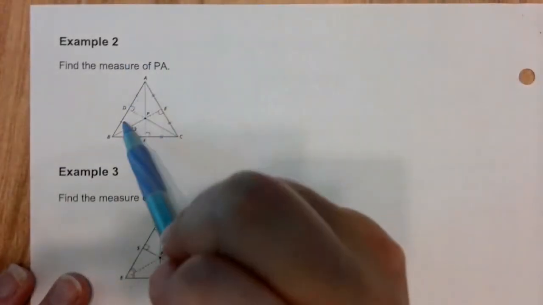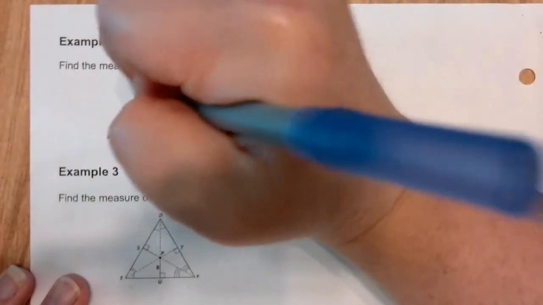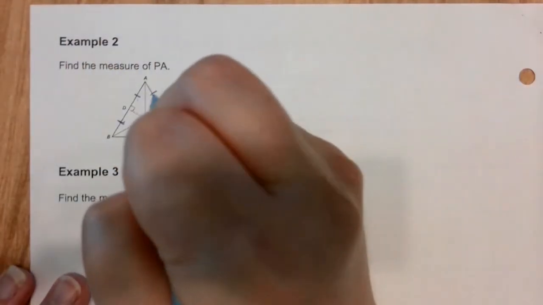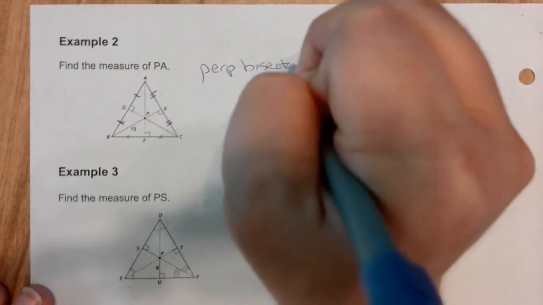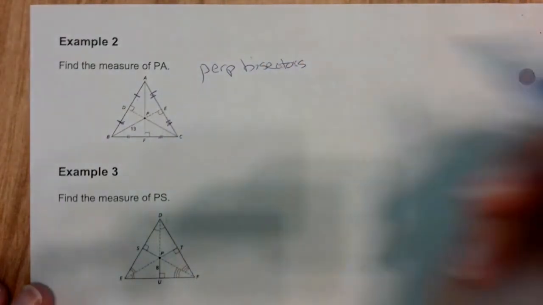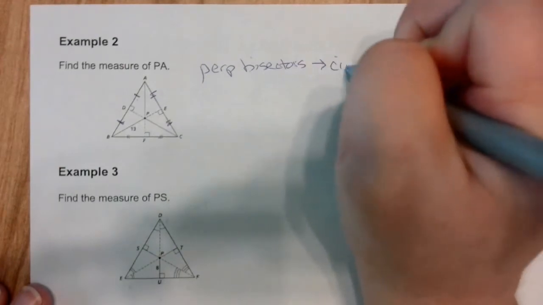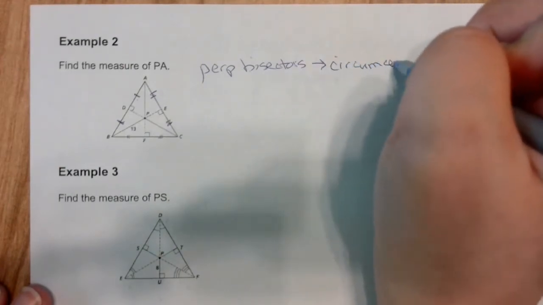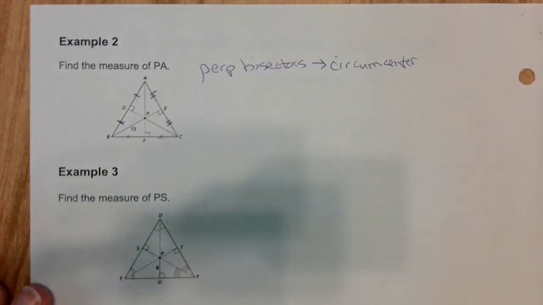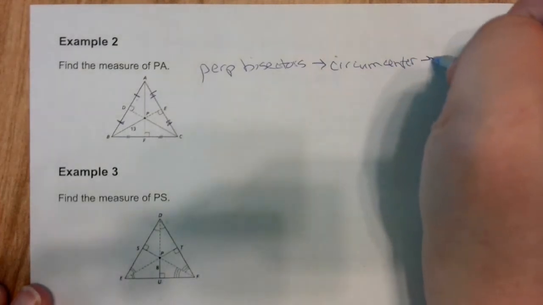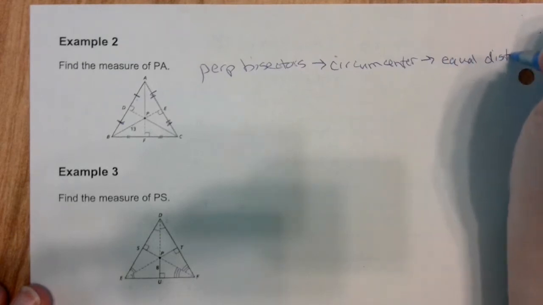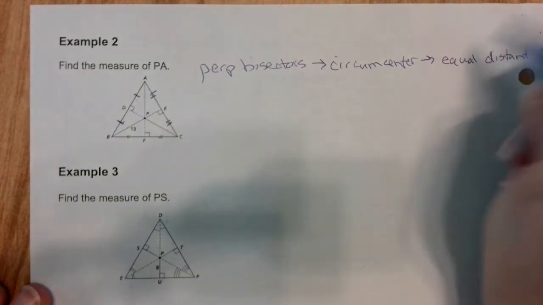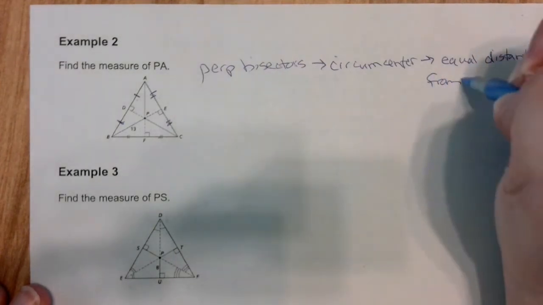Look here. 1 tick mark, 1 tick mark. 2 tick marks, 2 tick marks. These are perpendicular bisectors, which means we have a circumcenter, which means we are equidistant from the vertices.